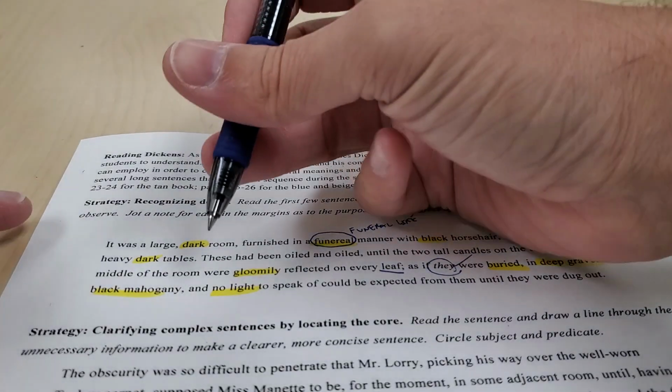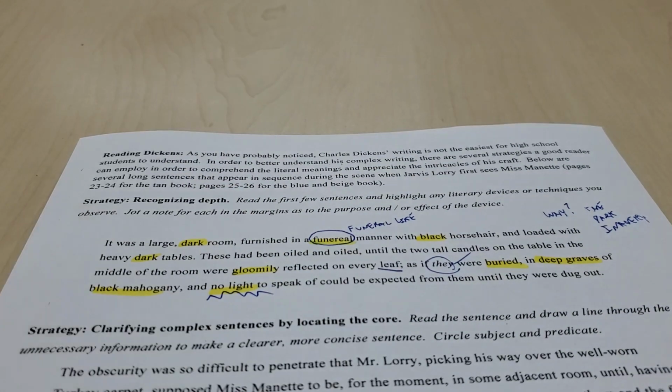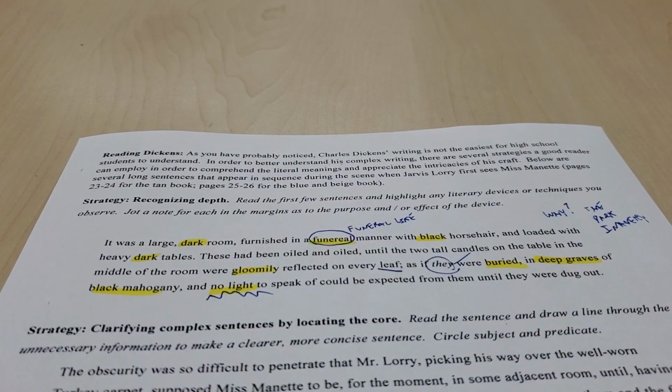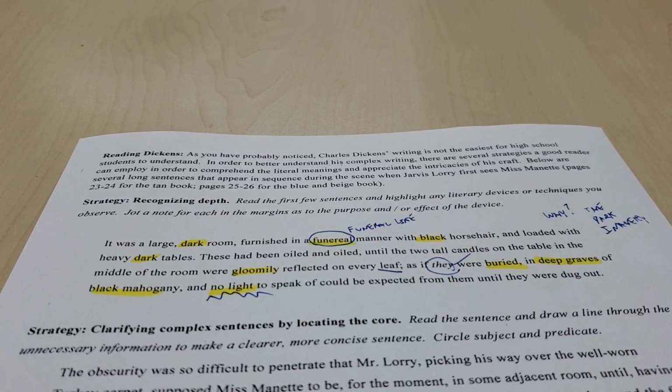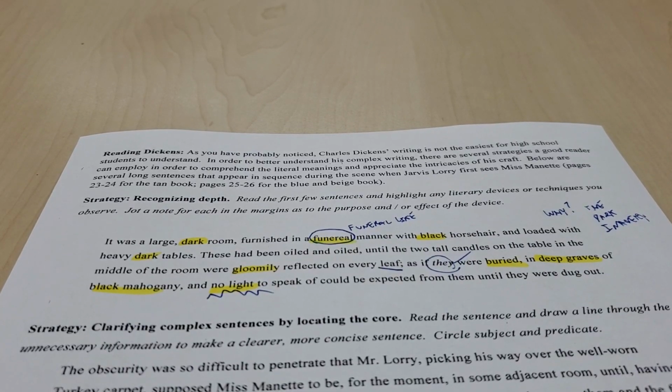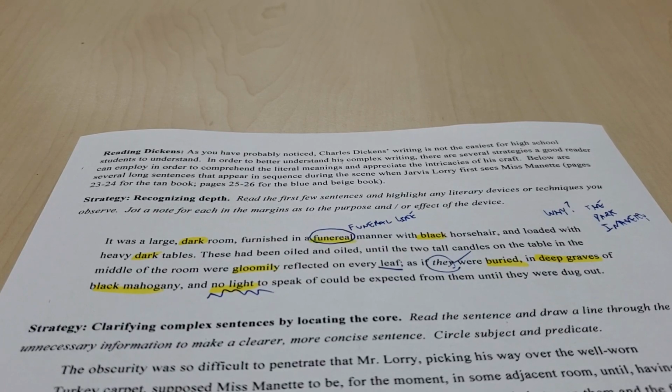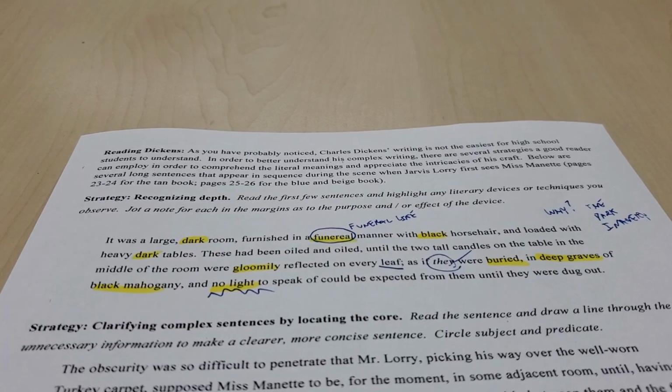So what does no light mean? Some ideas might be that perhaps he's not going to be himself for a very long time until he comes out of this. Perhaps there's no love or joy in his life to be expected until he gets dug out or released from the prison that he's been in. That's sort of some of the depth that's here.